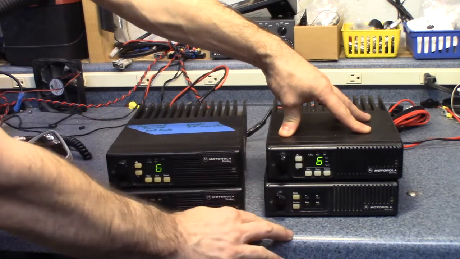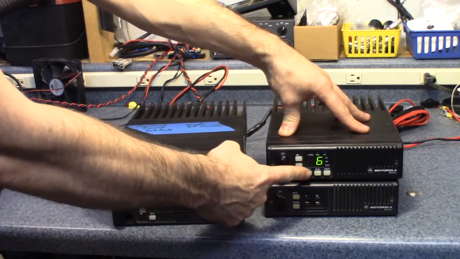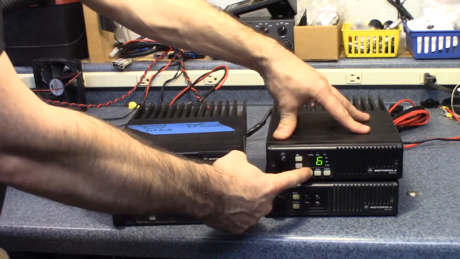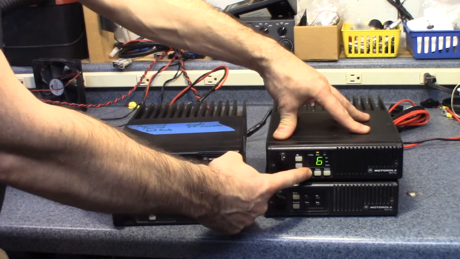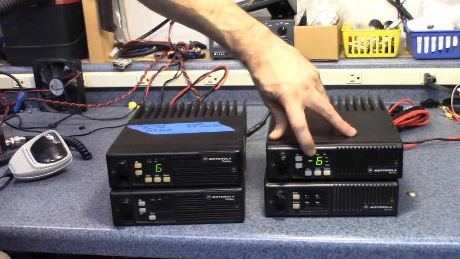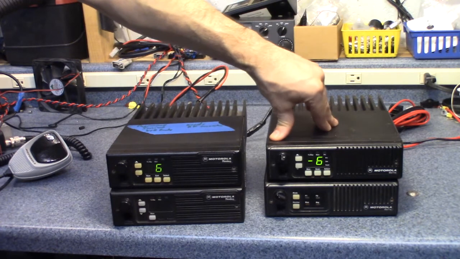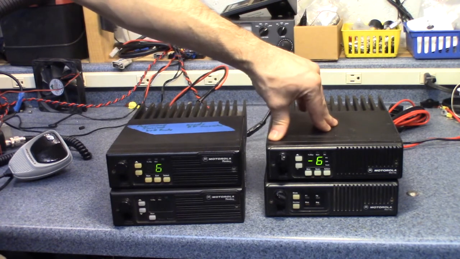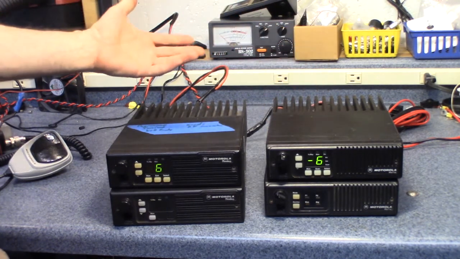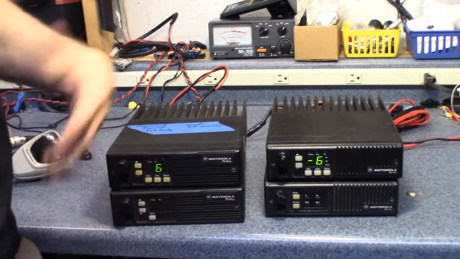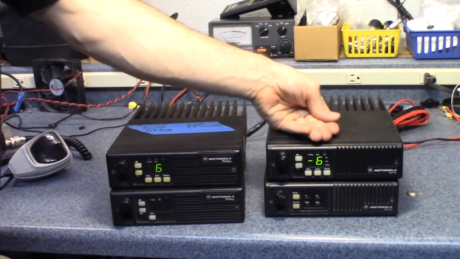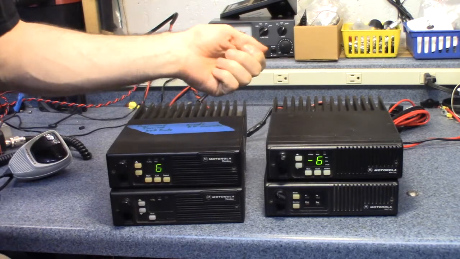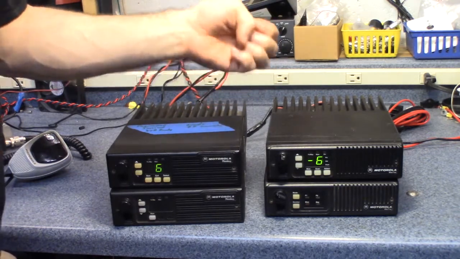Okay? However, if you push and hold it for 2 beeps instead of 1, you see the dash that shows up. The dash indicates that the noise blanker is temporarily disabled. And in a circumstance, the reason why you might want to disable it is certain types of noise. If the noise blanker circuit is active, it is possible that it could desensitize the receiver's sensitivity.